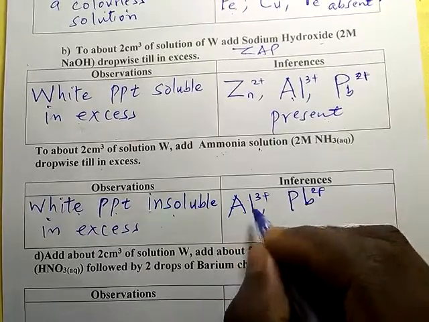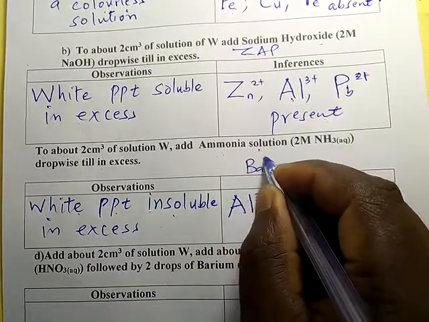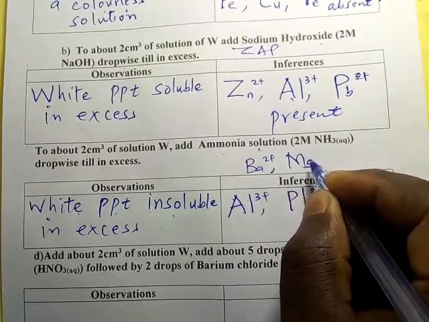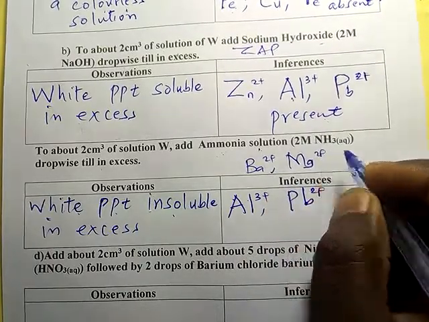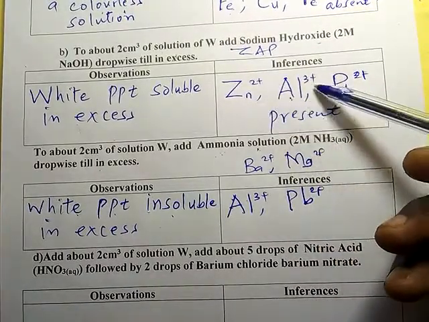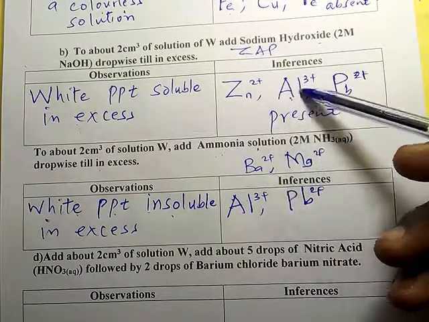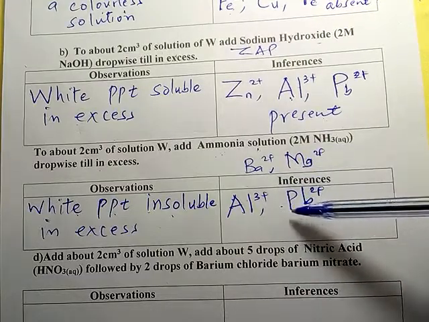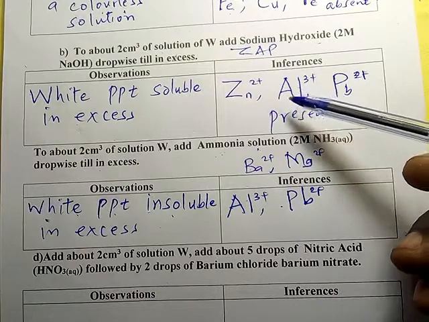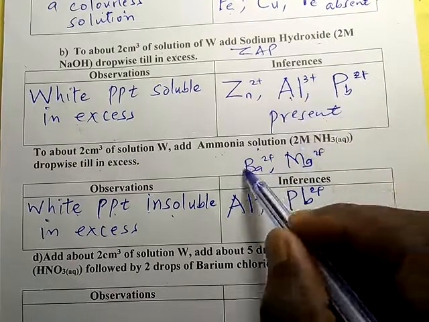Other ions which I would like to be here are barium, magnesium. You can include them there, but here when we started they were not there, so it is important you don't include them. You only include the 2 which are there. Here there was no magnesium, there was no barium, so we don't include them.